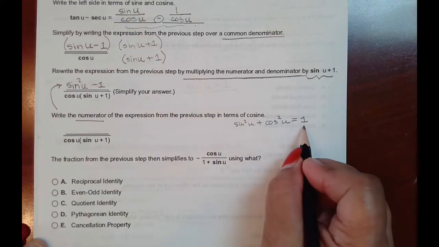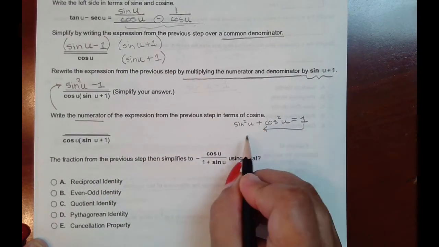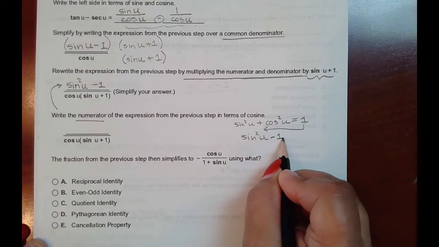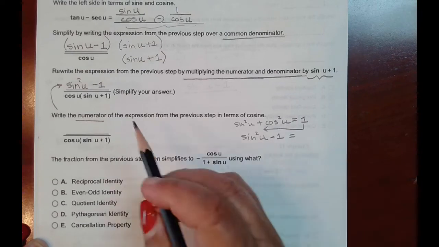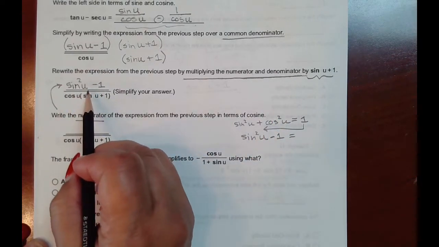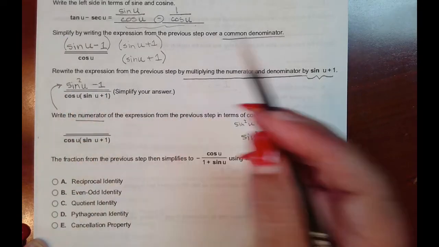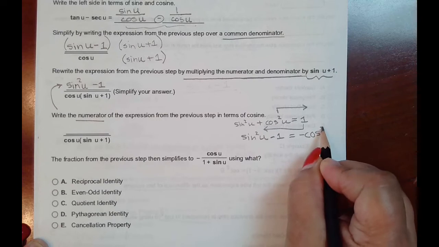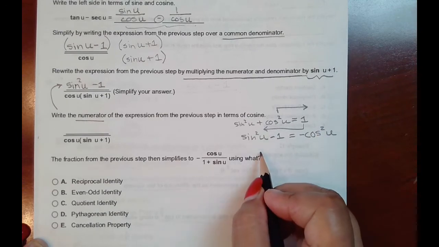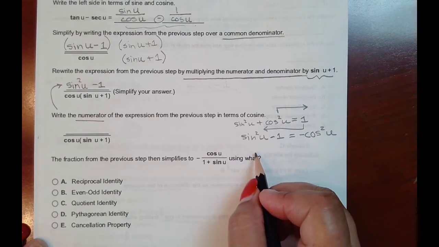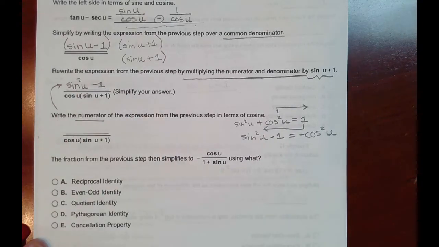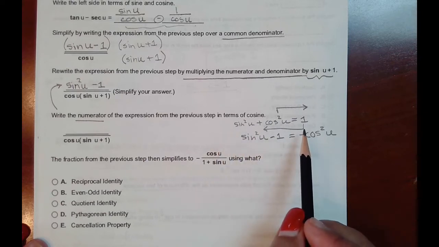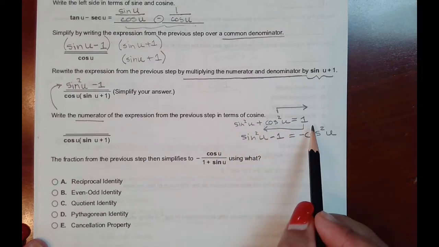So if I was to bring the 1 over here, I would have that sine squared u minus 1 that I see right here. But that's all you want on one side, is just that. So move this to the other side, which will be negative cosine squared u. And now we have two things that are equivalent, but that match what's going on in our particular problem, all by manipulating the original Pythagorean identity, sine squared plus cosine squared is equal to 1.